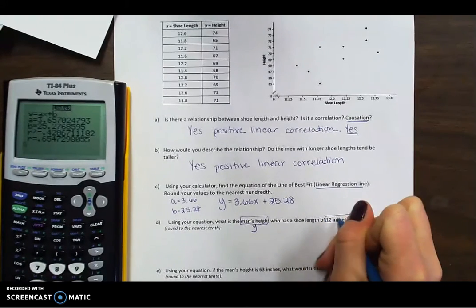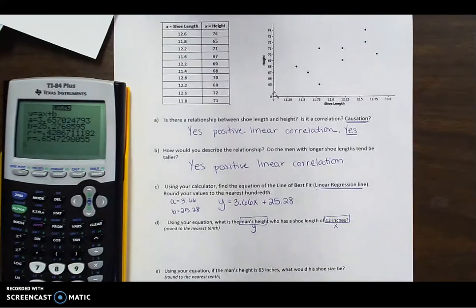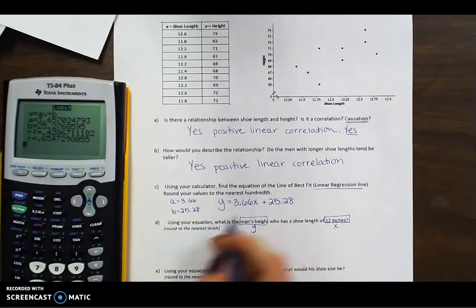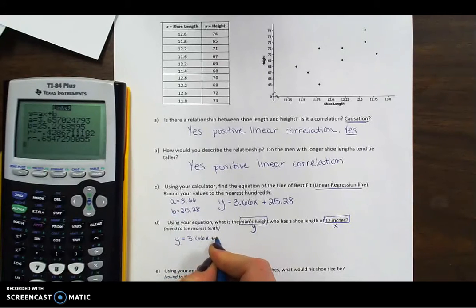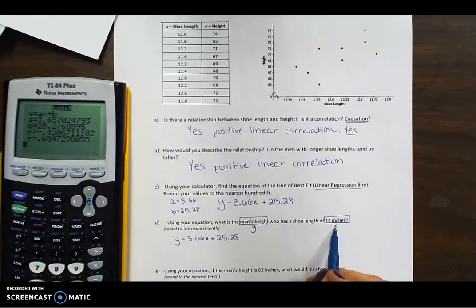So let's use our equation right here. y equals 3.66x plus 25.28. They give us the x, so we're going to put the x into our equation.